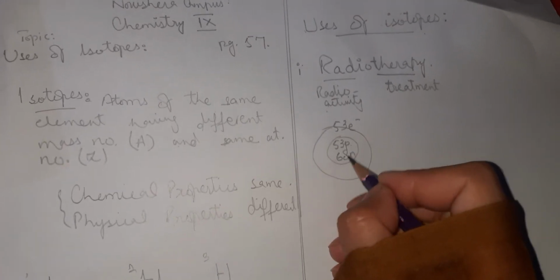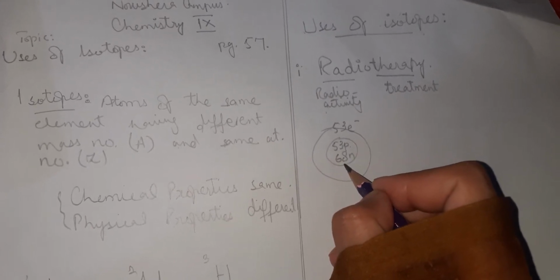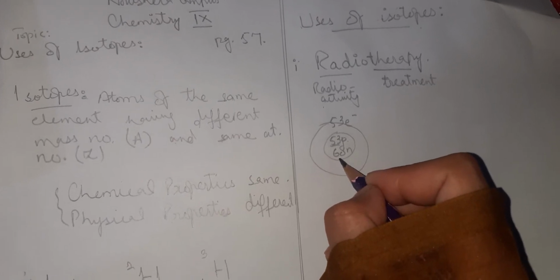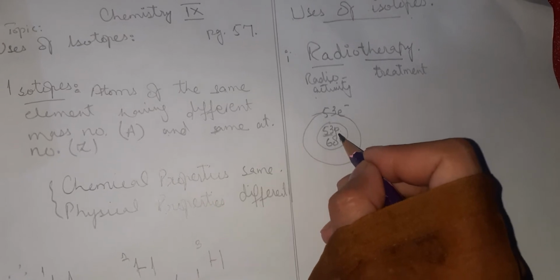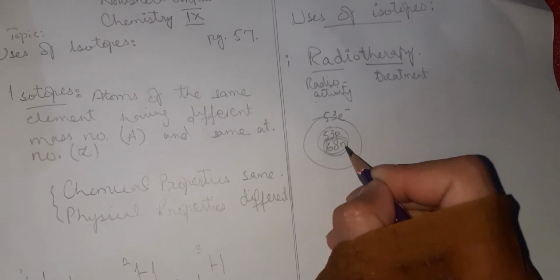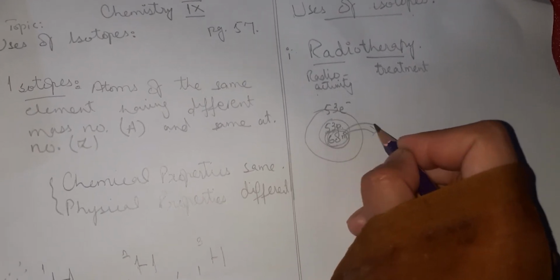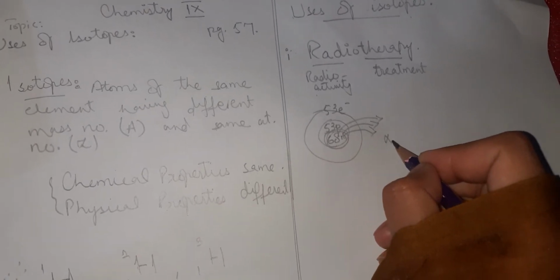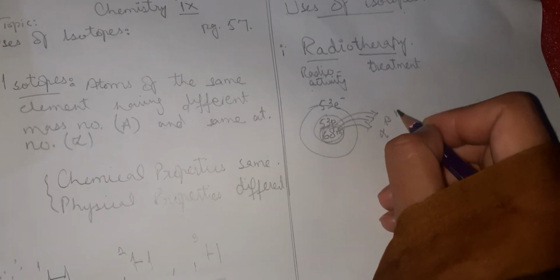So if you look at the difference between proton and neutron, it is very much. Protons are only 53, whereas neutrons are very many. They are 68 in number. So to emit this extra force from the nucleus, they emit some sort of radiation. These radiations can be alpha radiations, beta radiations, or gamma radiations.